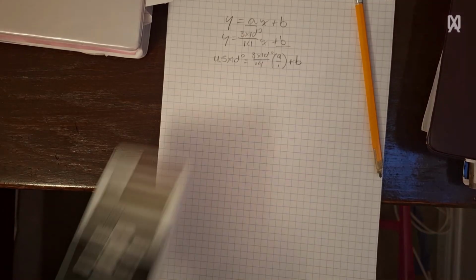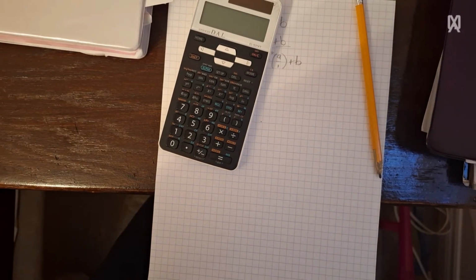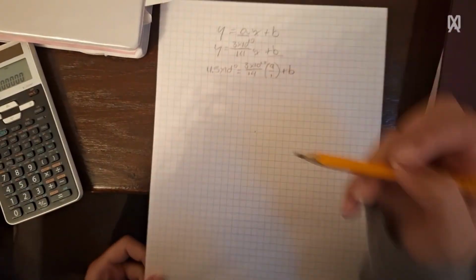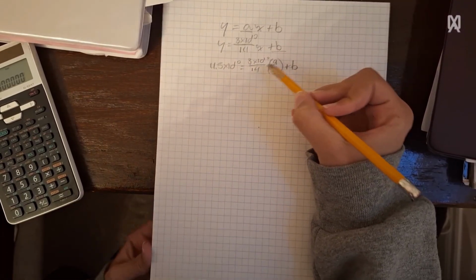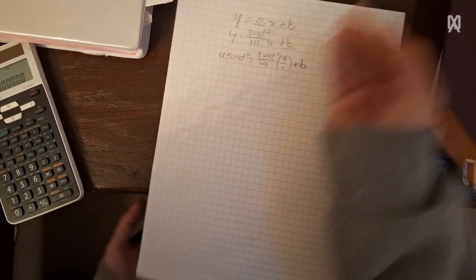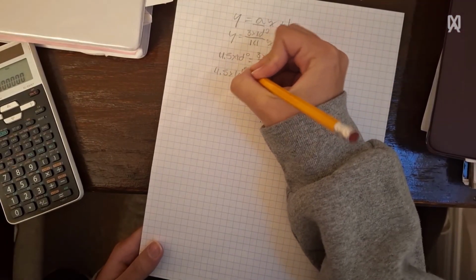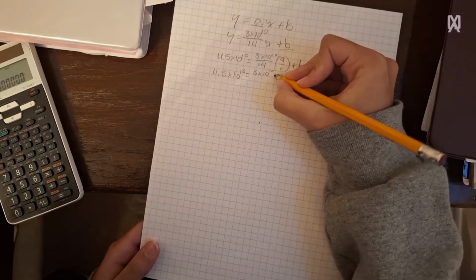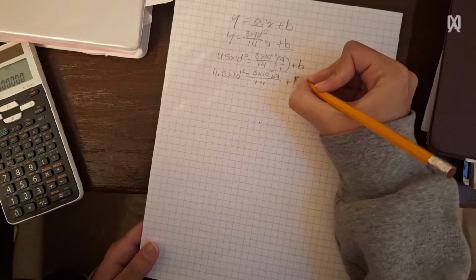Okay. Got my calculator. And we're just going to figure this out. We're going to figure out b. It's a bunch of big numbers, and it's going to be fun. Okay, so first we have to multiply 3 times 10 to the power of 10 times 9 and 14 over times 1. So let's write this over again. Equals 3 times 10 to the power of 10 times 9 over 14 plus b.